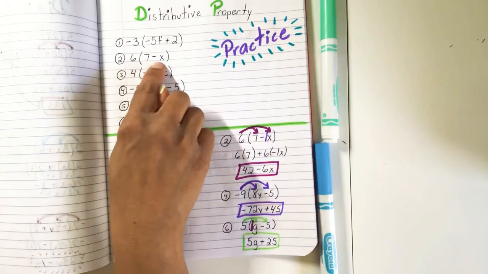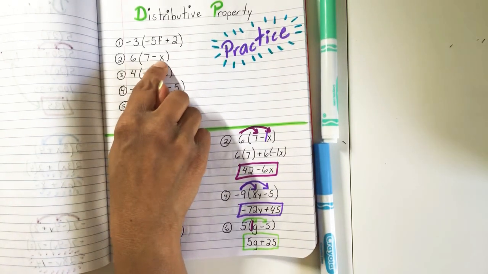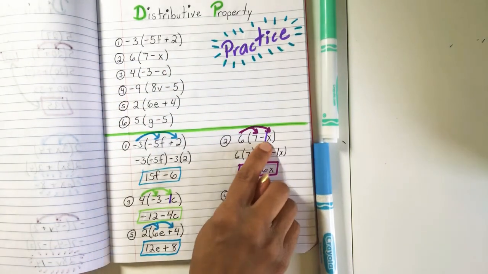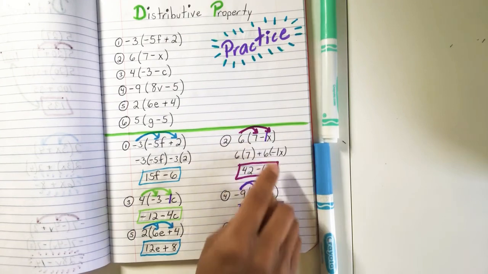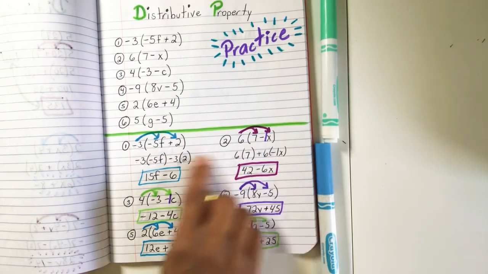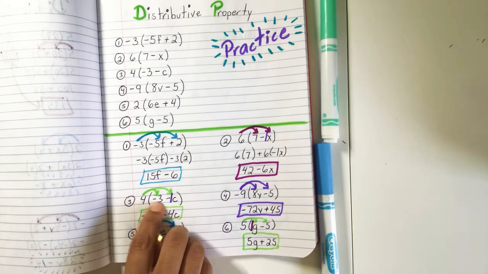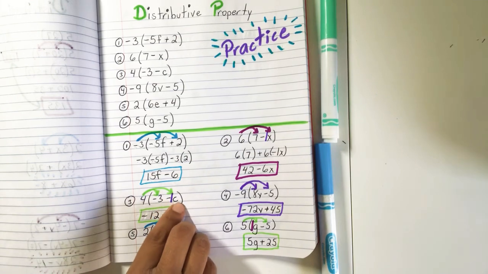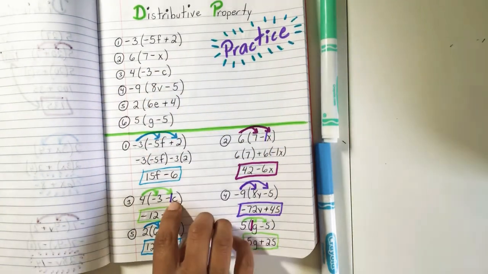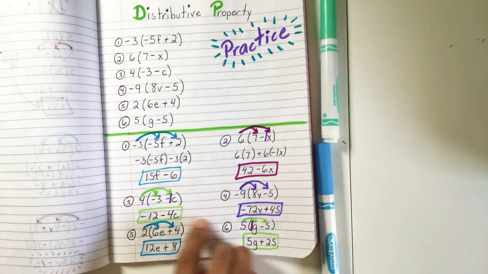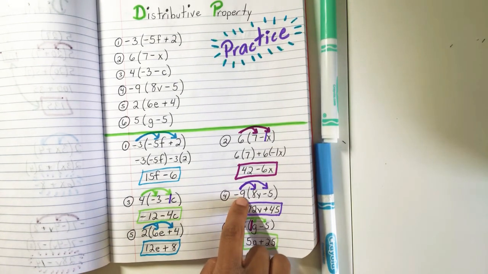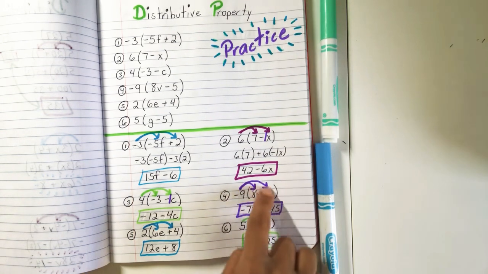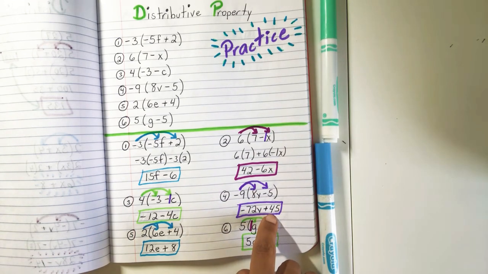Remember, there was no number in front of the variable, so there was actually an invisible 1 that goes there. So I wrote it in here. And then 6 times a negative 1x gives you a negative 6x. Here, 4 times a negative 3 gives you a negative 12. And then you have 4 times a negative 1c, which gave you a negative 4c. The last one here, negative 9 times 8v gave you a negative 72v. And negative 9 times a negative 5 gives us a positive 45.